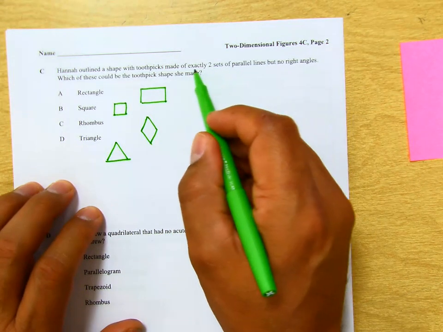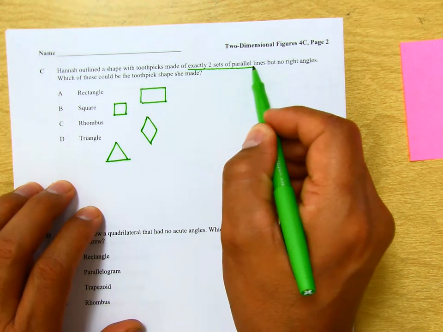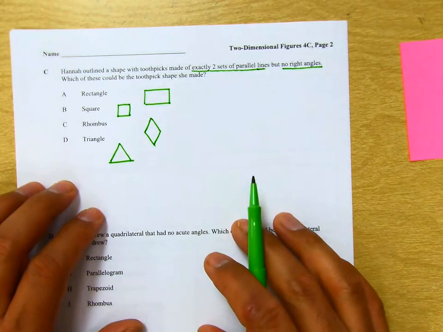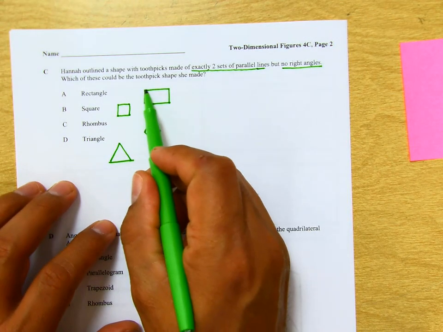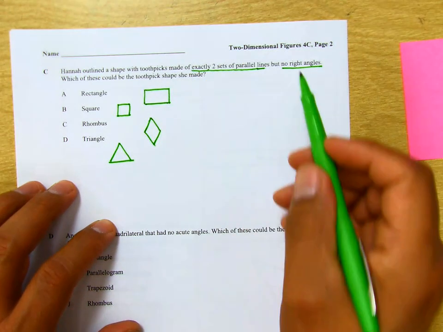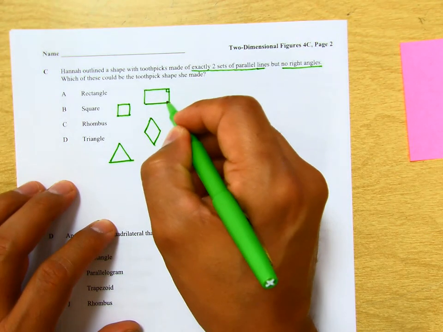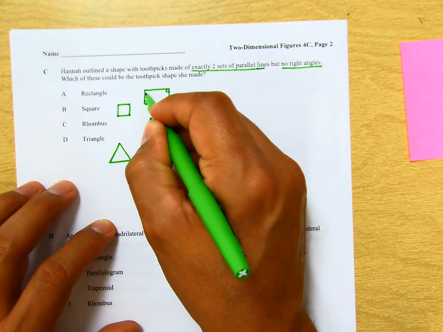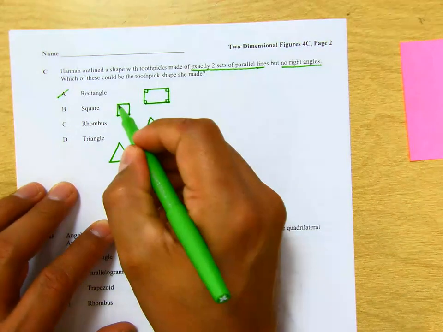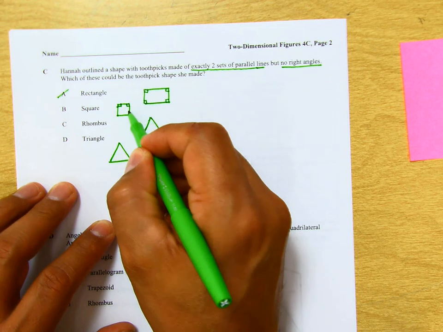We know it has exactly 2 sets of parallel lines, but no right angles. So this one has 2 sets of parallel lines. That's 1, that's 2 over here, but it has right angles. It has 4 right angles. So it can't be the rectangle. Now the square also has right angles.